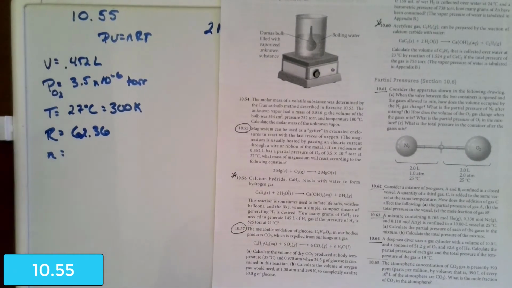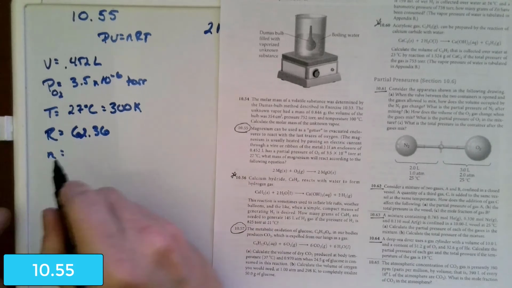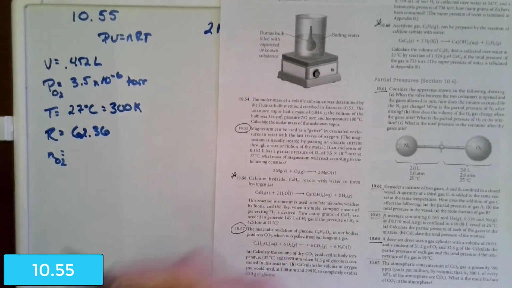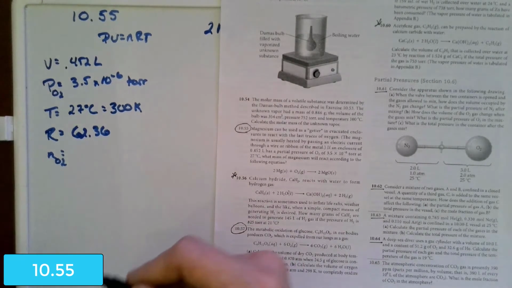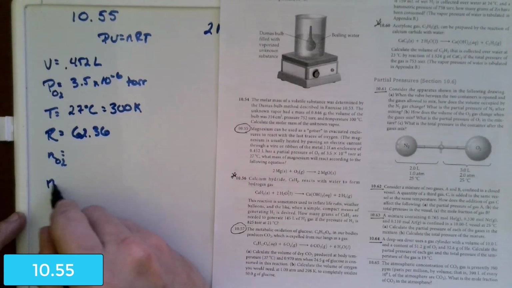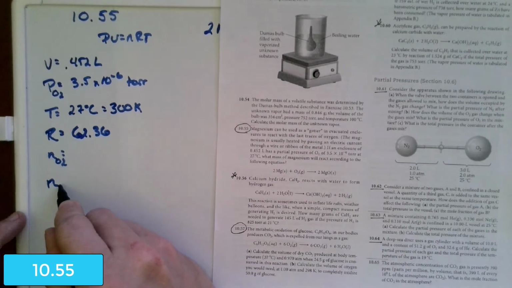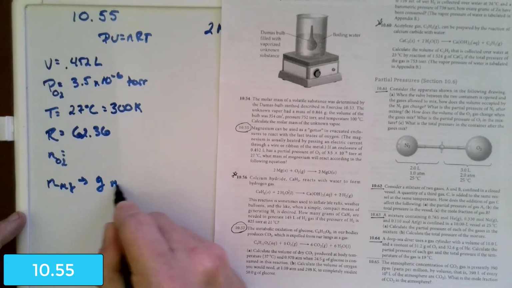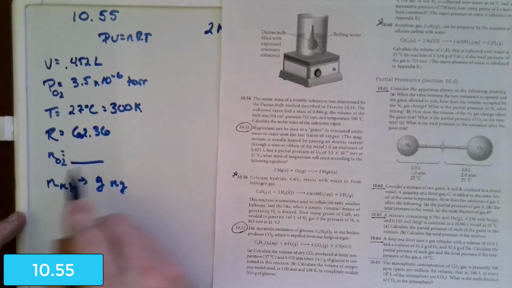Because these variables are given for a gas, this is actually the number of moles of the oxygen that we're going to be solving for. If I know the number of moles of oxygen, then I should be able to use stoichiometry and ultimately solve for the number of moles of magnesium, and then I can convert that to grams of magnesium. But let's deal with the moles of oxygen first.